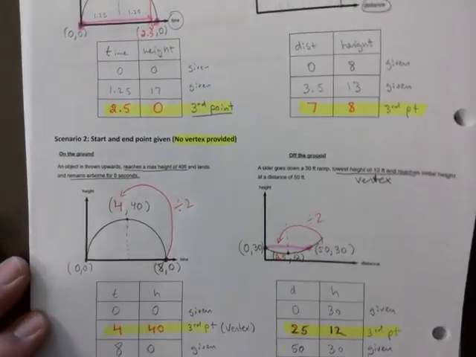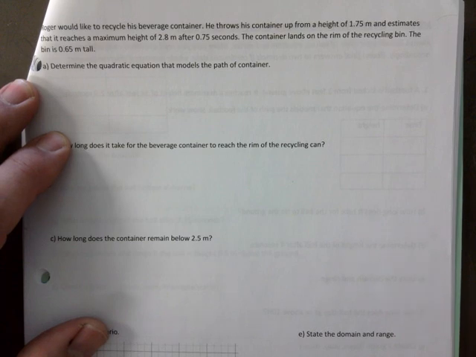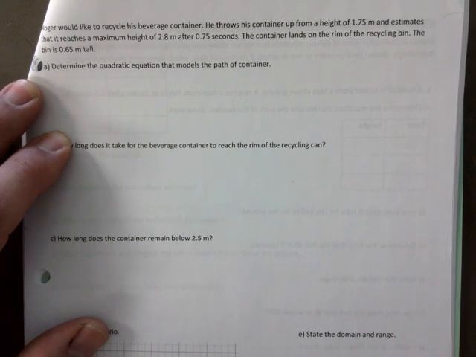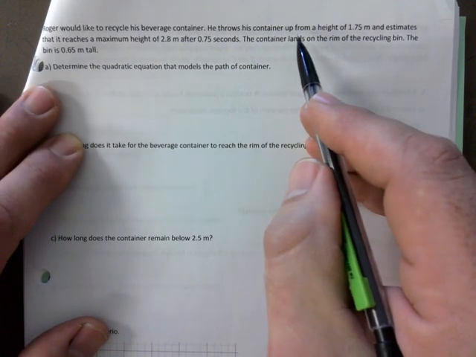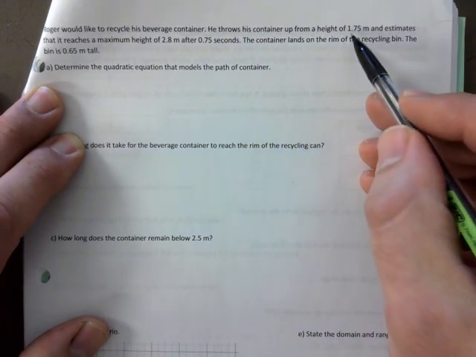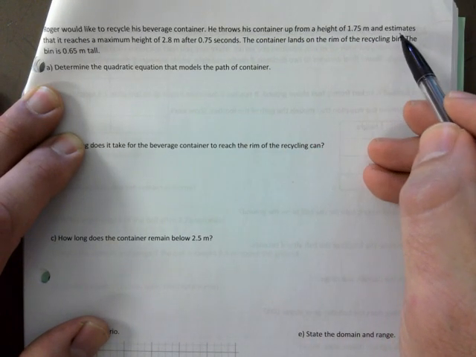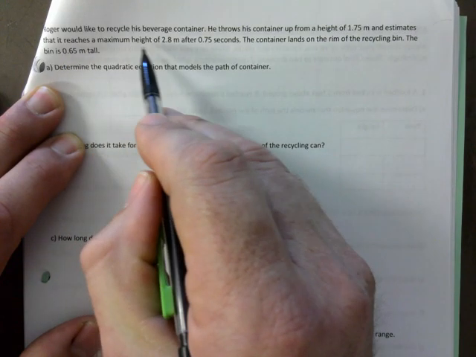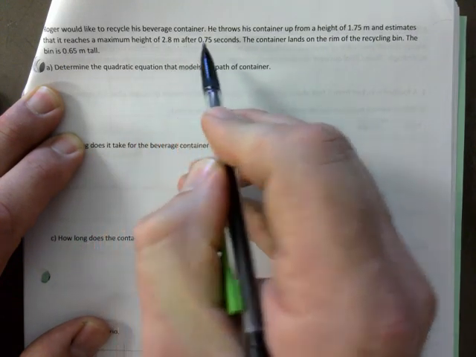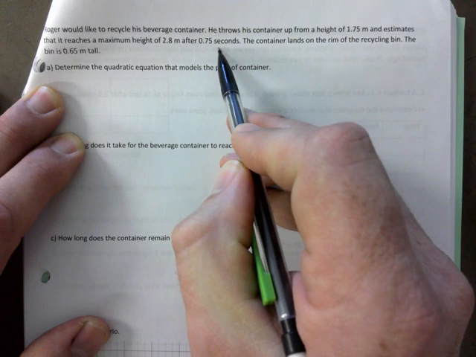So today we're actually going to put this into practice, right? We're actually going to put this down on paper and see what it would look like. So page 72. Roger would like to recycle his beverage container. He throws his container up from a height of 1.75 meters and estimates that it reaches a maximum height of 2.8 meters after 0.75 seconds.